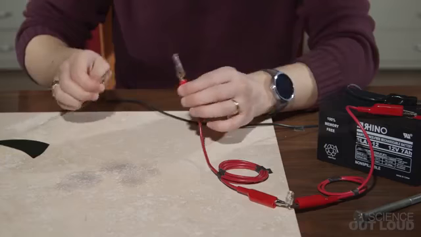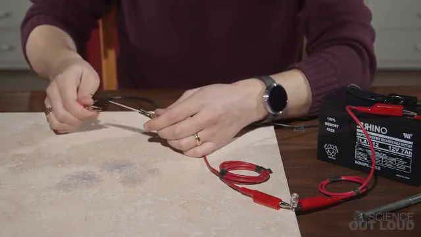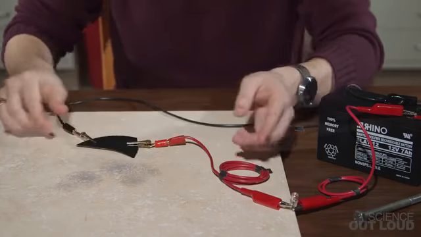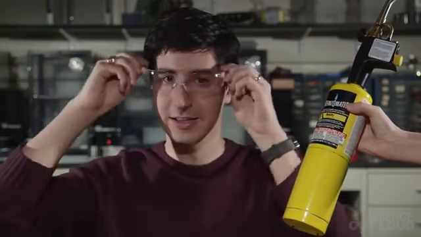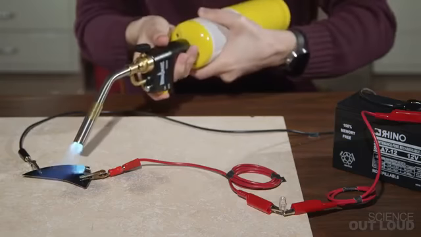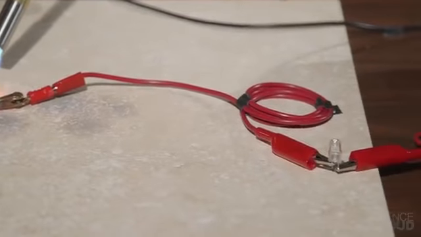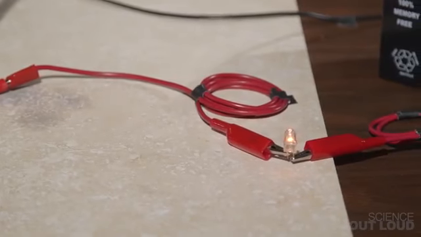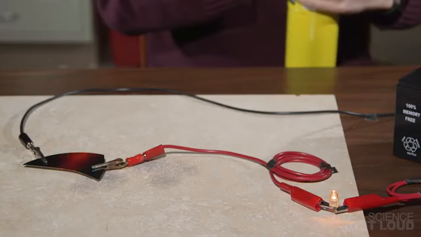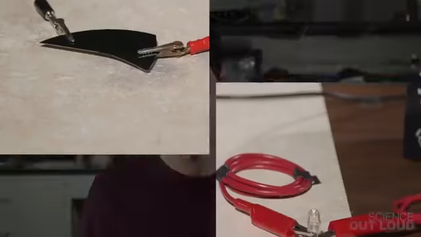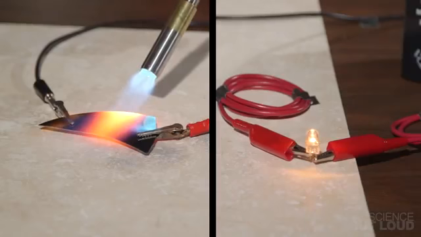But what happens when I fill this gap with a silicon wafer? The light stays off, so you might think the silicon's an insulator. But what if I heat it up? It lights up. The silicon is insulating at room temperature but conducts electricity when it's very hot.